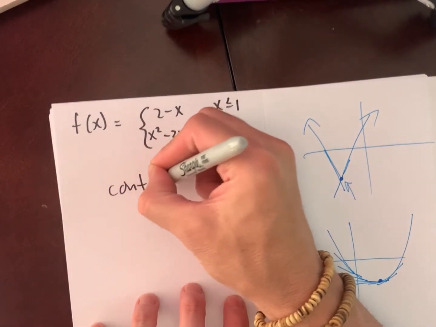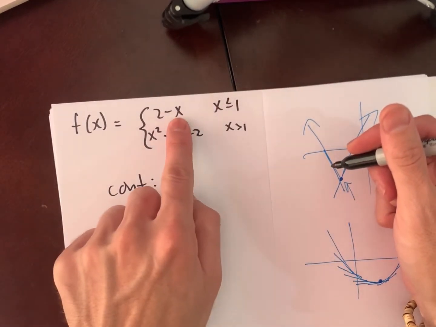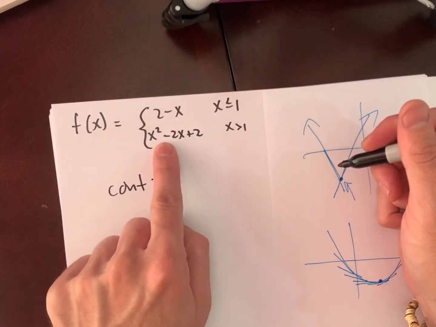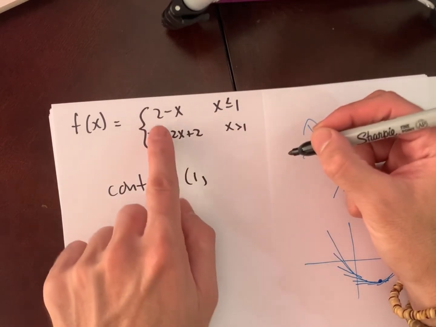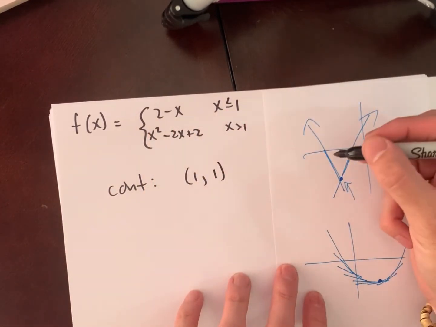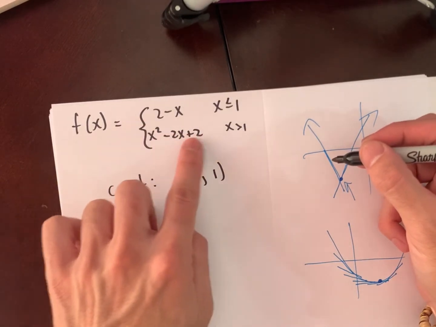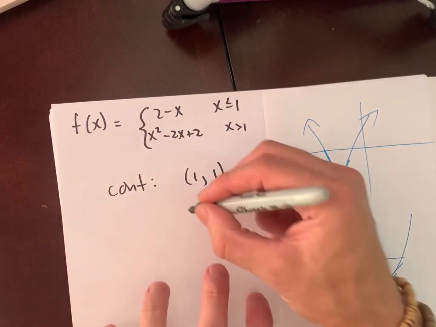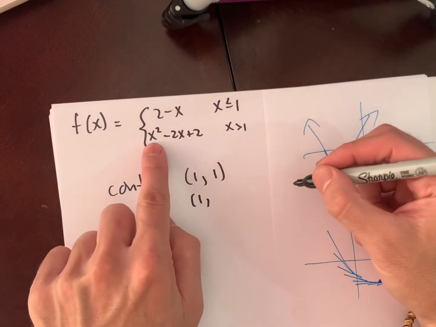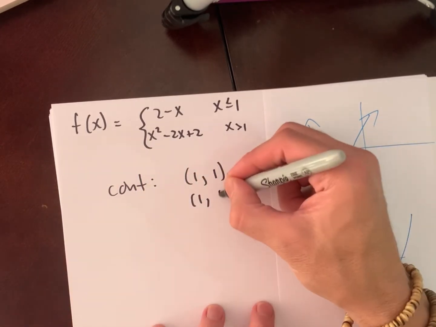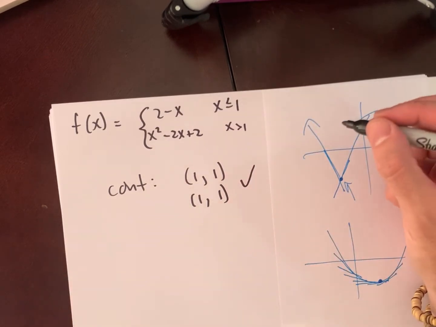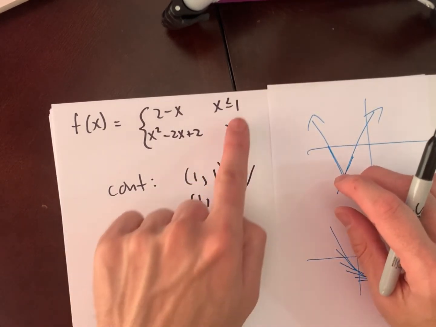So for continuous, plug in 1 into this, plug in 1 into that. If I plug in 1 into here for x, 2 minus 1 is 1. That's the y. That's the top part. Now the bottom part. Plug in 1 for x here, and 1 squared minus 2 plus 2 is 1. So is this continuous? It is. This is continuous at x equals 1.